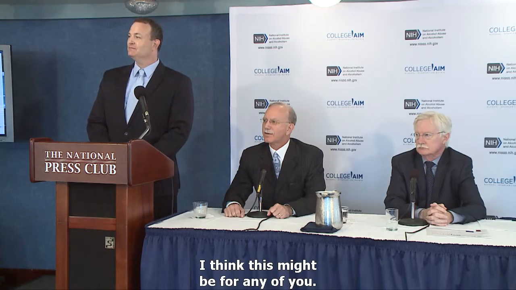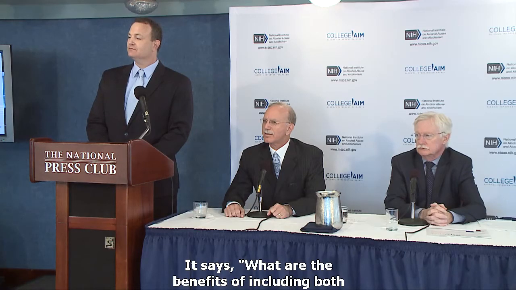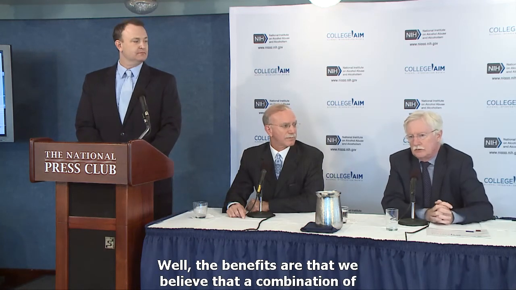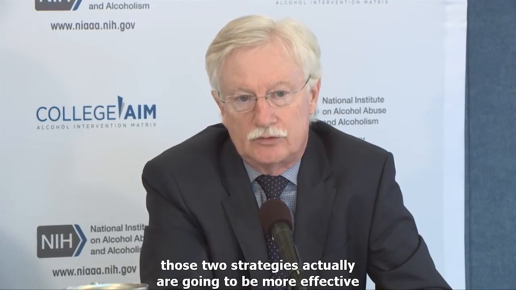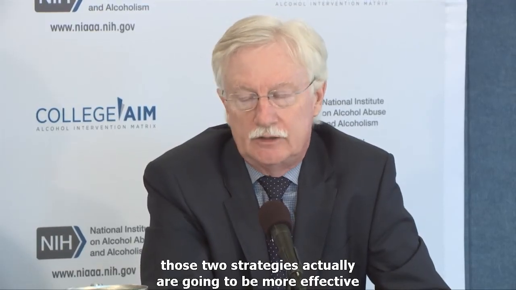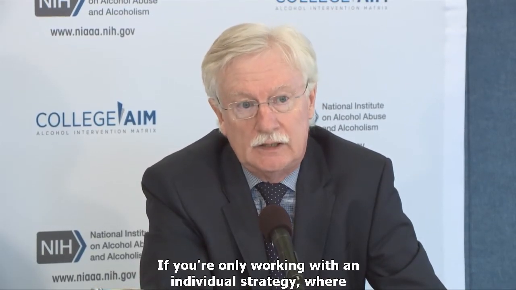More questions? I think this might be for any of you. It says, what are the benefits of including both individual and environmental level strategies in CollegeAIM? Well, the benefits are that we believe that a combination of those two strategies actually are going to be more effective in attaining the goals.